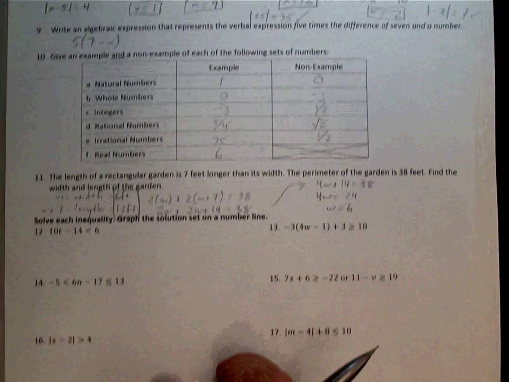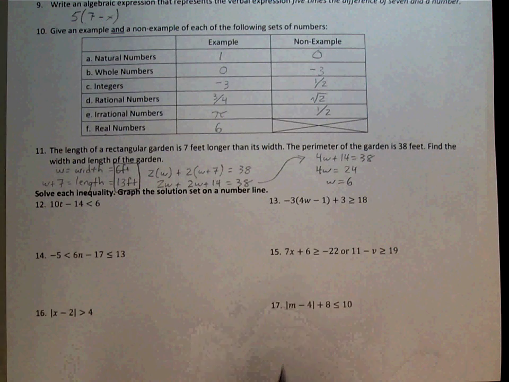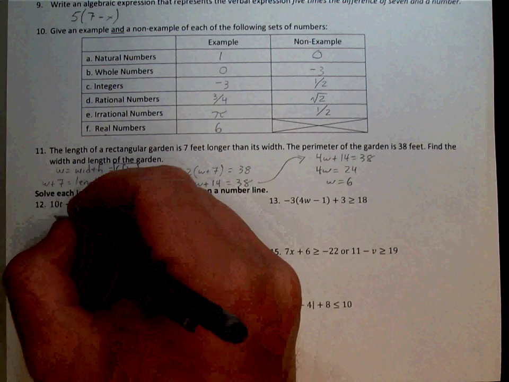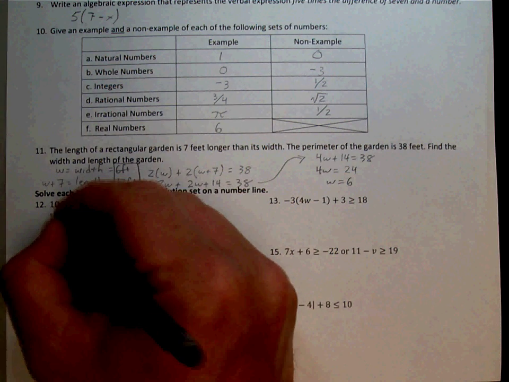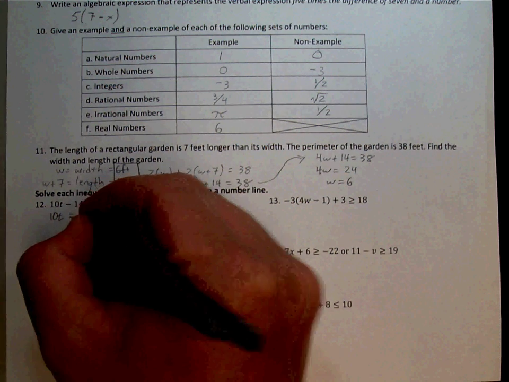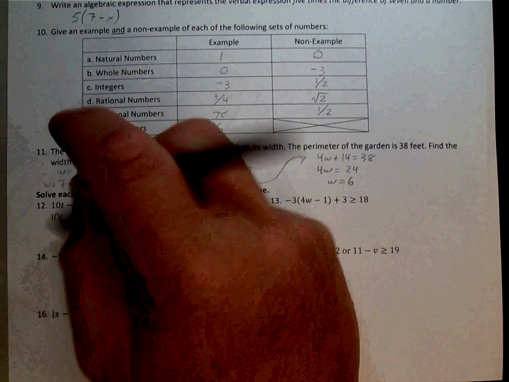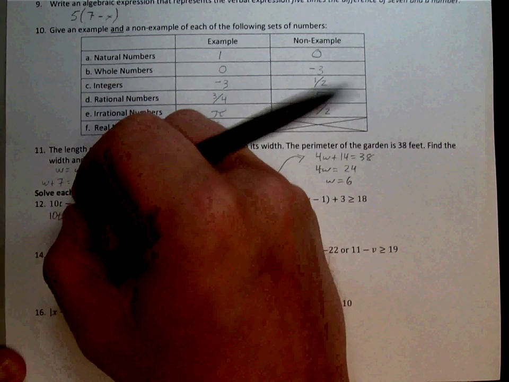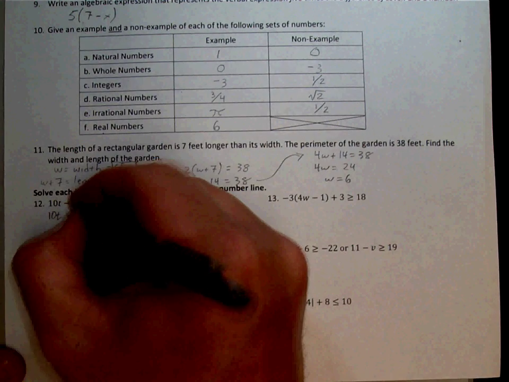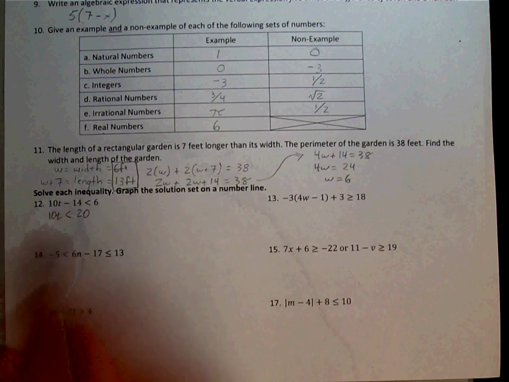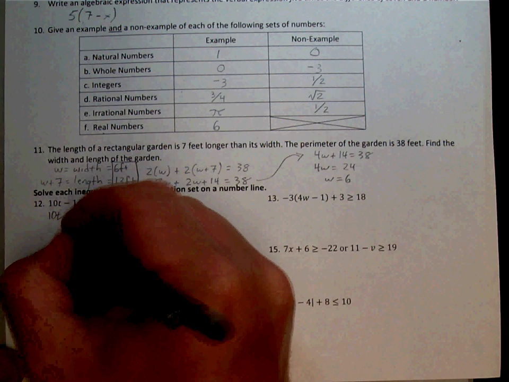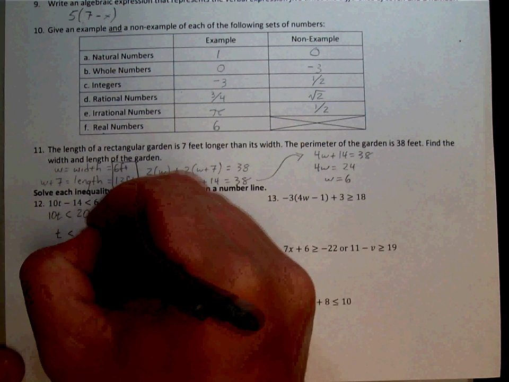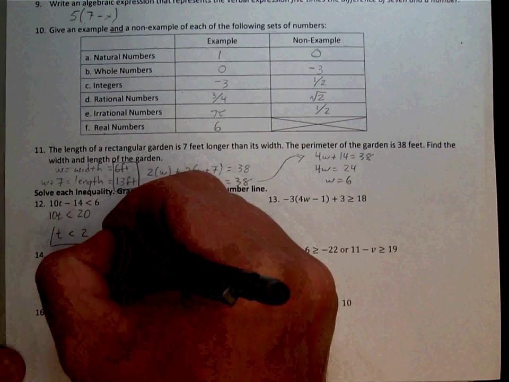All right, then now inequalities, solve and graph. Okay, so let's add 14 to both sides. Oops, I don't know why I wrote equals. It should be a less than. So 10t is less than 20. Divide by 10. We get t is less than 2.